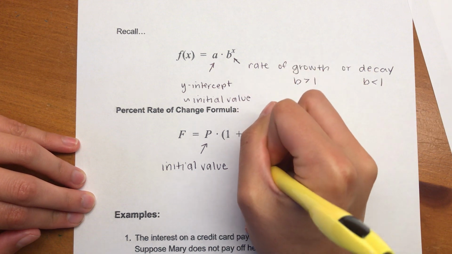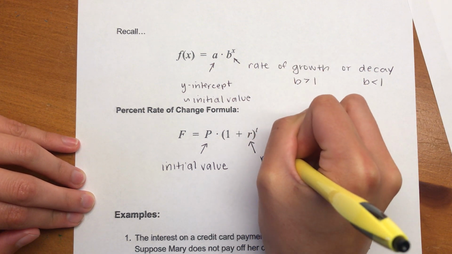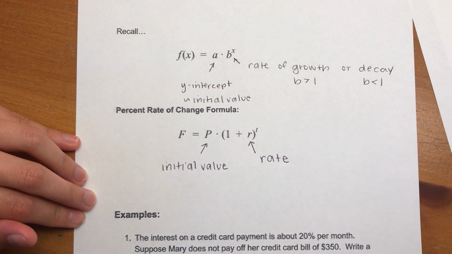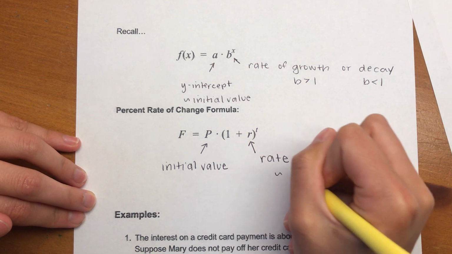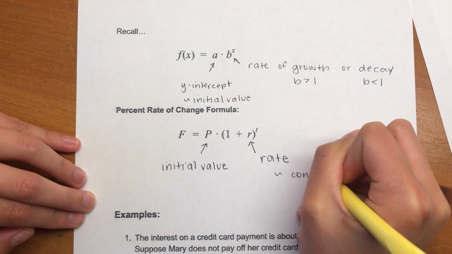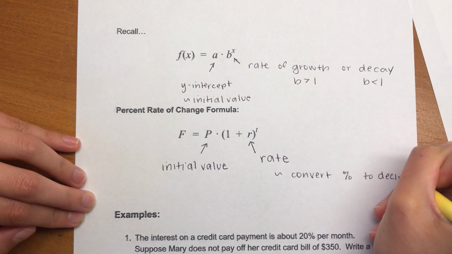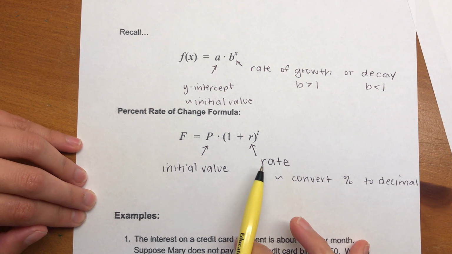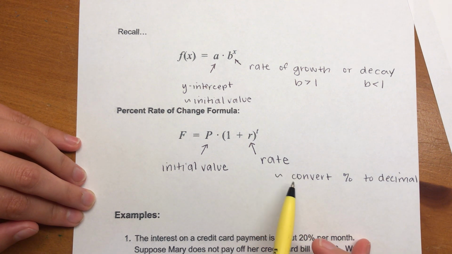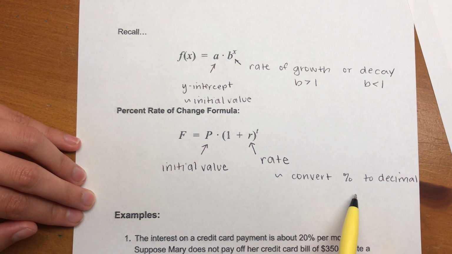Then my r is my rate. But what we're going to do, just like we did in the do now, anytime we have a percent, we're going to convert percentages to decimals to get a rate, okay? So the rate is always going to be the decimal form of this percentage.